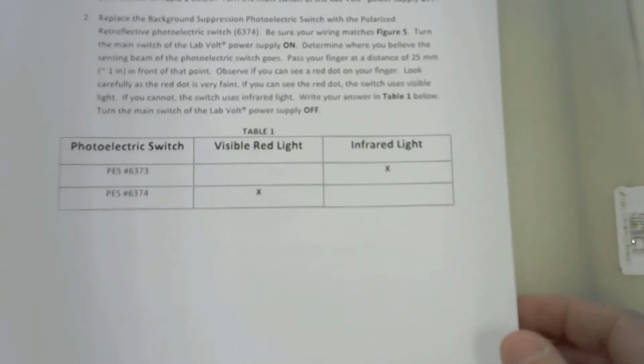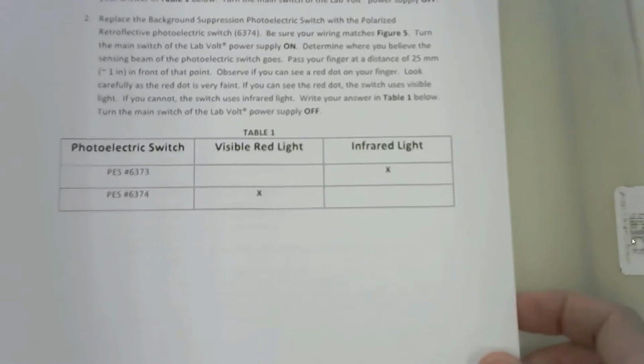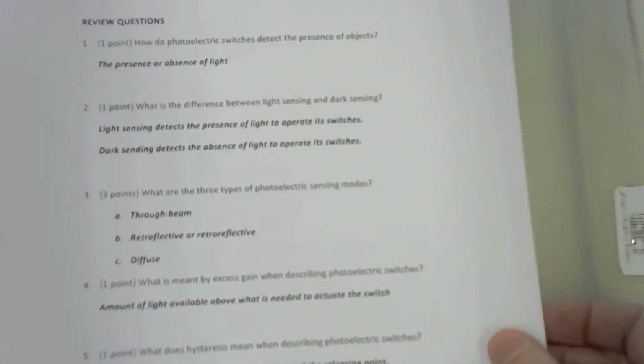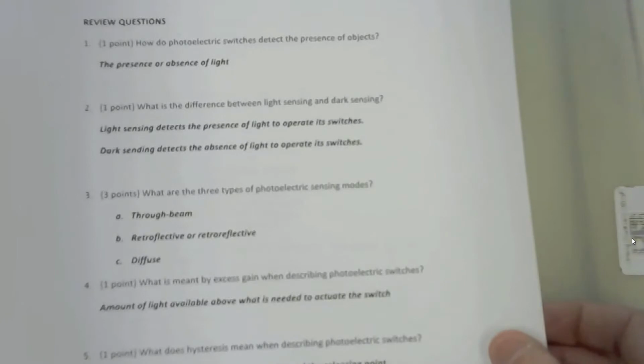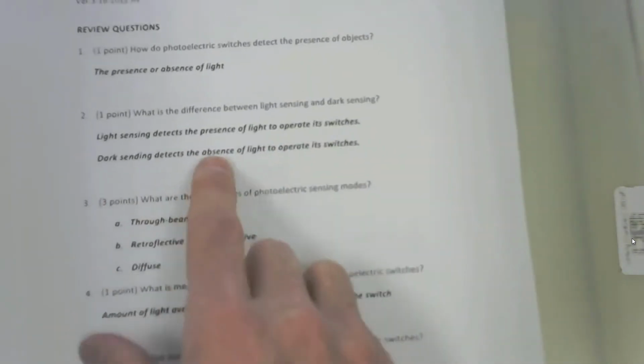You're going to look at page 9. We were taking a look at that photoelectric switch and how it was going to sense infrared light versus visible light. Okay, the switches. So the answers were they detected the presence of the objects, the presence or absence of light. We already did that. Light sensing objects, presence of light to operate senses. Dark sensing, the absence of light.